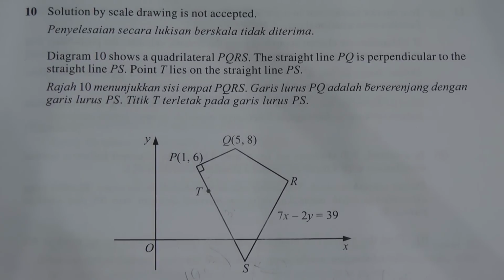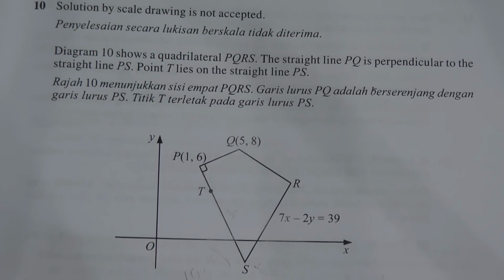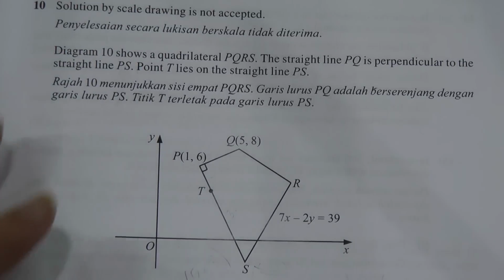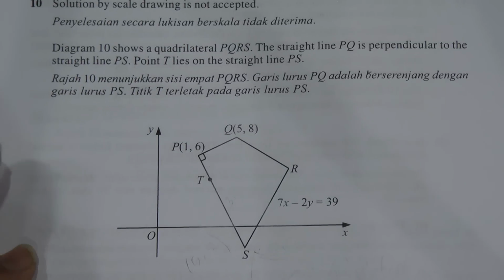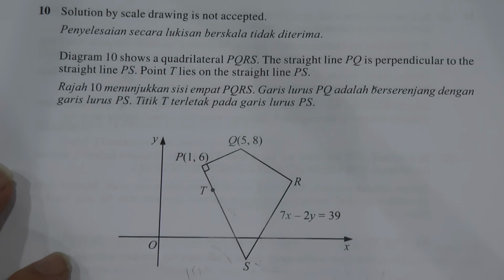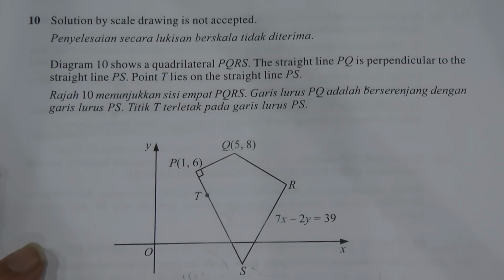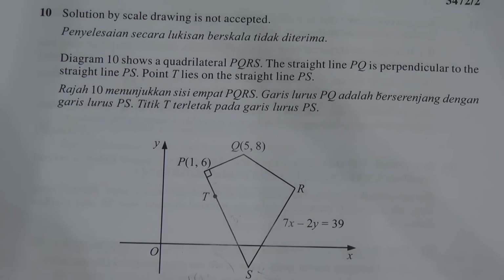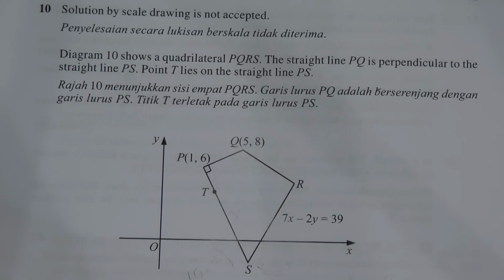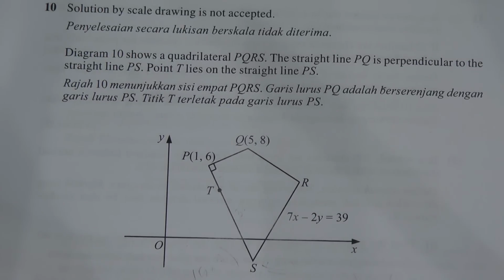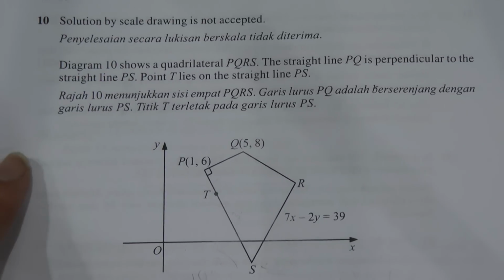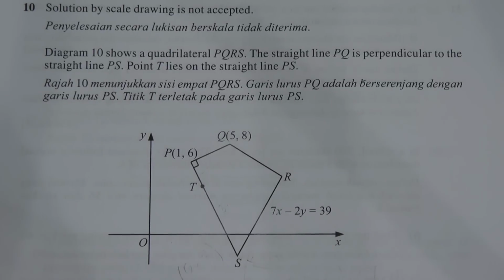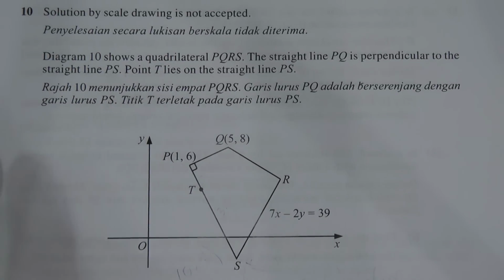Okay, let's have a look at question number 10. This one is an 8 mark question, and this is the geometric coordinates. I think this question is actually quite simple. However, I have to admit this paper is quite hard compared to the previous past year questions, because a few questions are not that direct, and you have to think before you do. But this question 10, I consider one of the easy questions.